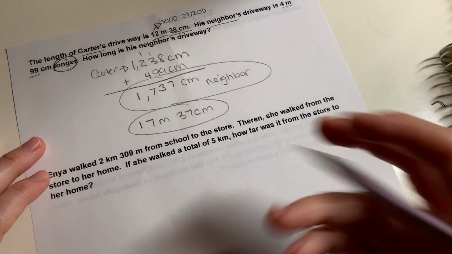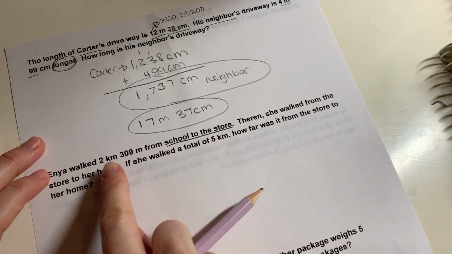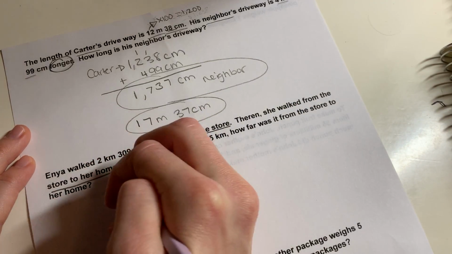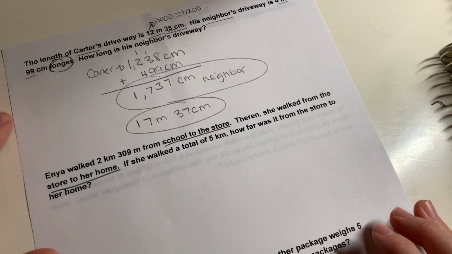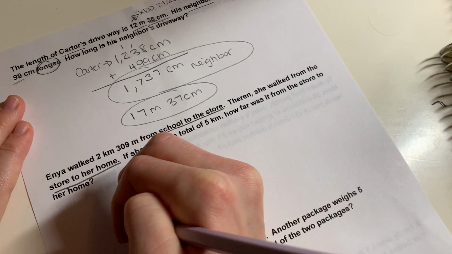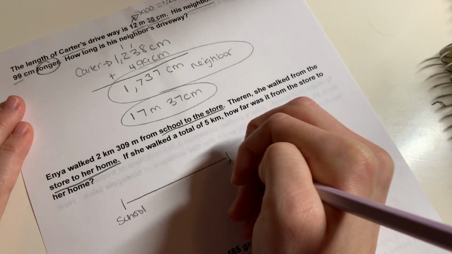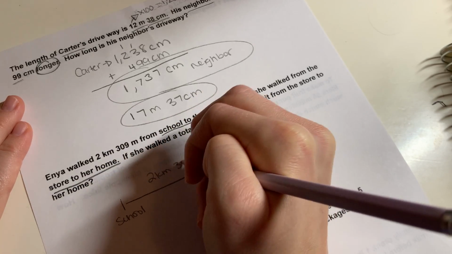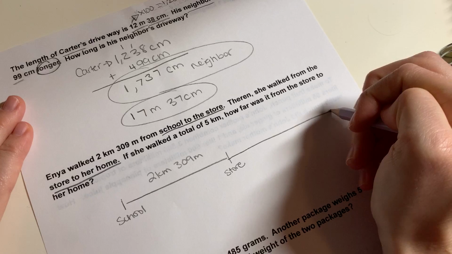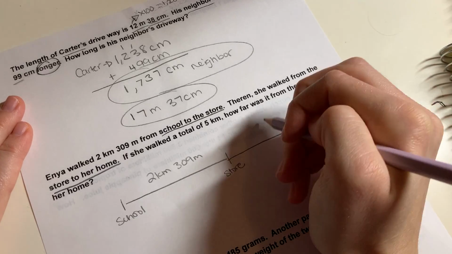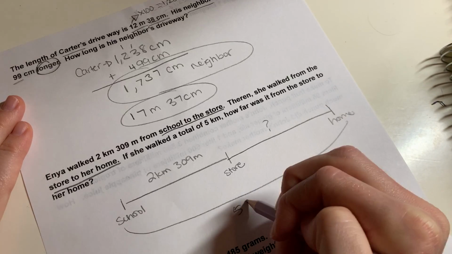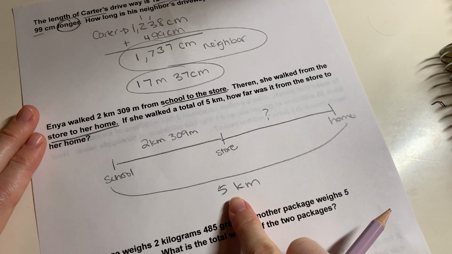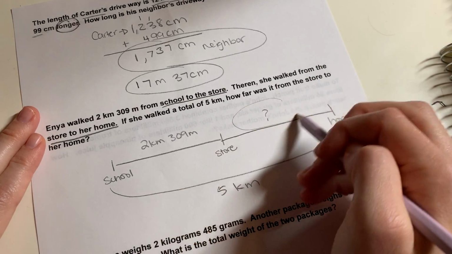Okay, so we know from school to store, it was 2 kilometers and 309 meters. Okay, and then she's going to walk from the store to her house. And then in total, she's walking a total of 5 kilometers. Okay, so we've got school to the store. And we know this is 2 kilometers and 309 meters. And then she's going from the store to home. We don't know how much this is, but we know the whole thing is 5 kilometers. All right. So what I'm going to do is I'm going to go ahead and subtract, because I need to find the missing piece here.